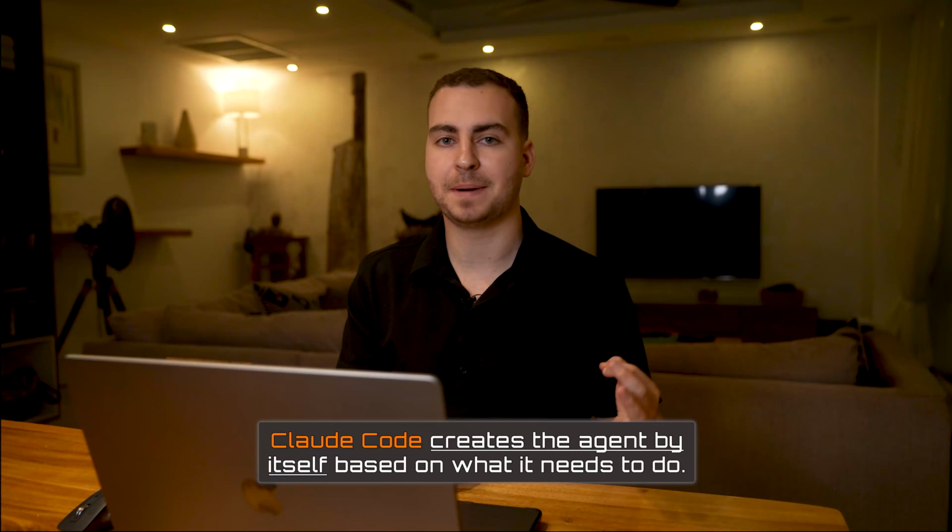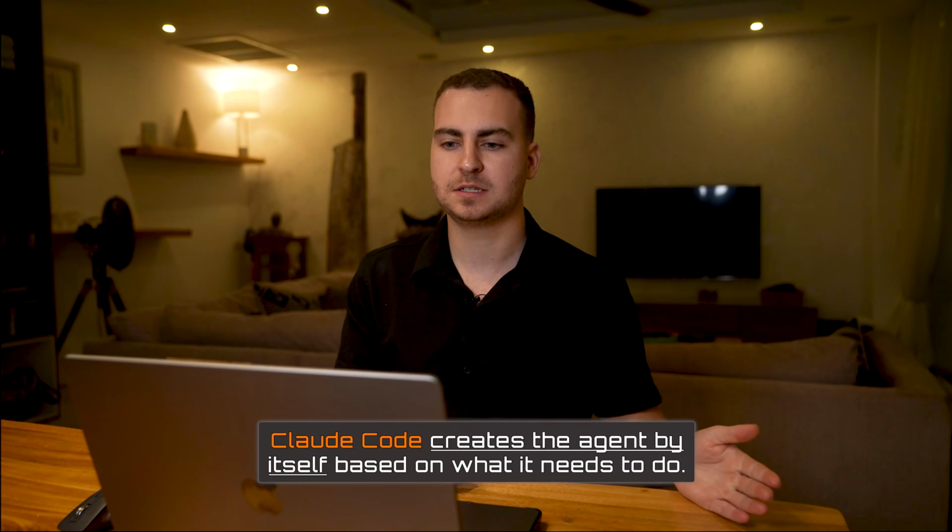And if that's already created and set up, it already has a framework to work from. If you don't do that, Claude Code creates the agent by itself based on what it needs to do. So I know it's a little bit confusing, but let's have a look at an example.